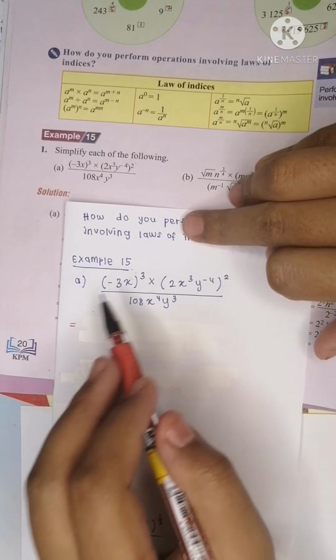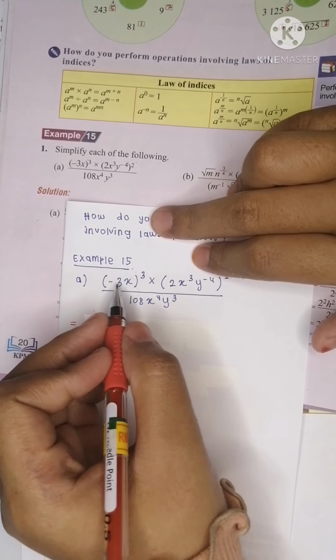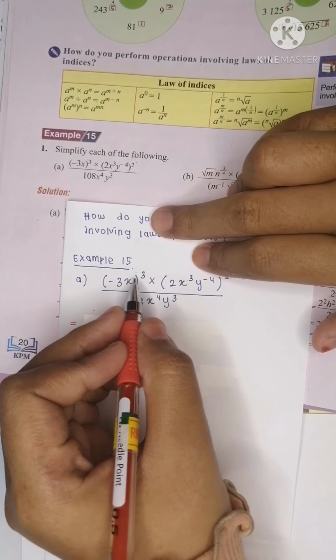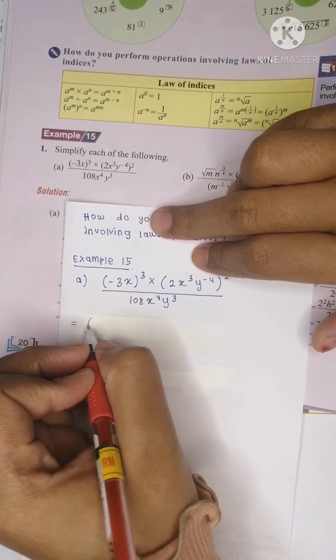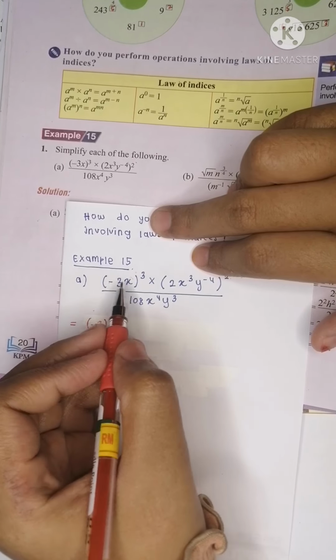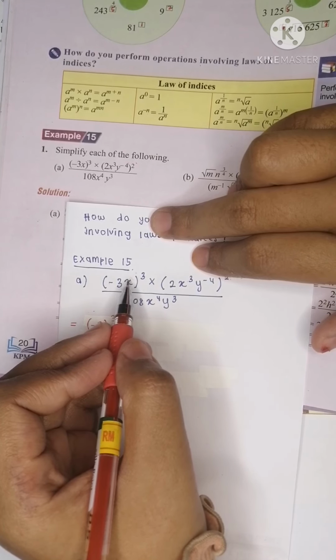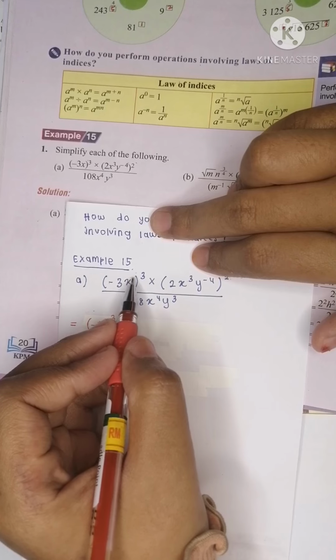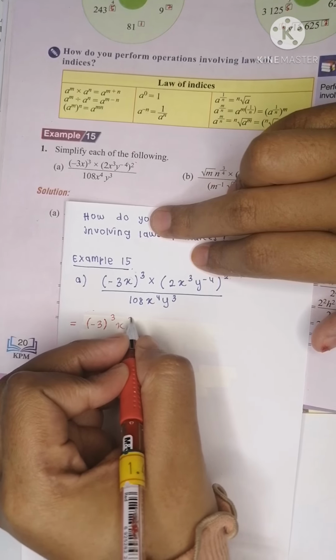So look at the numerator. Negative 3, and then this one power of 3, right? So negative 3 to the power of 3. Don't forget the bracket, negative 3 to the power of 3. Okay, done. And then now x, the power is 1, right? So 1 times 3, so we got x to the power of 3.